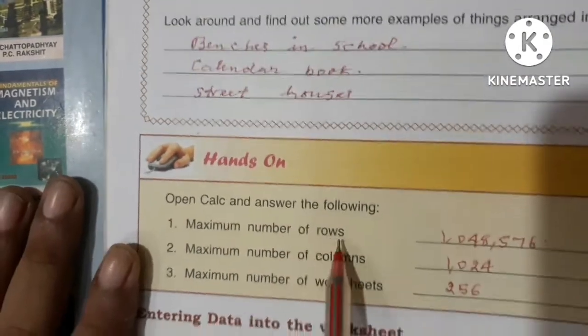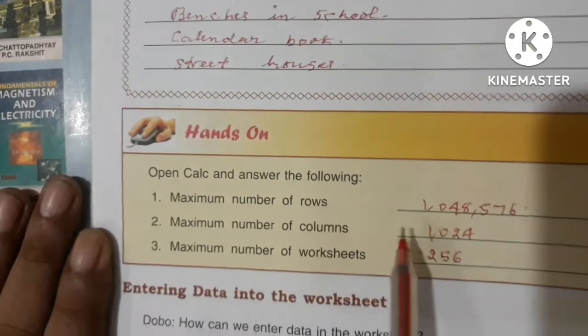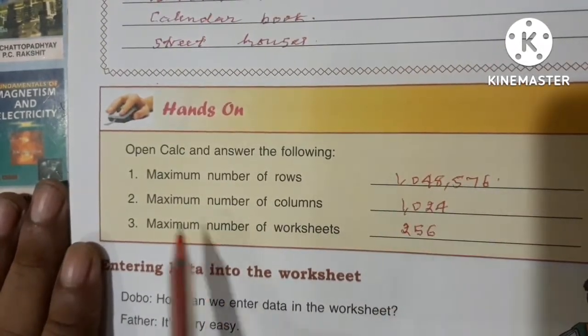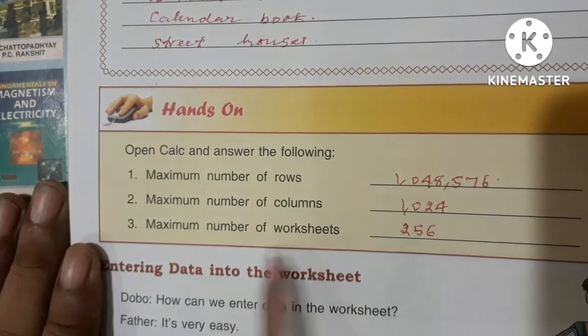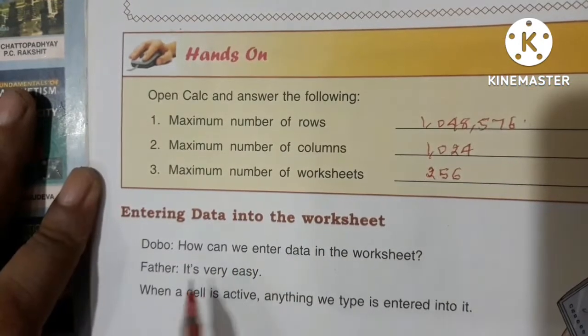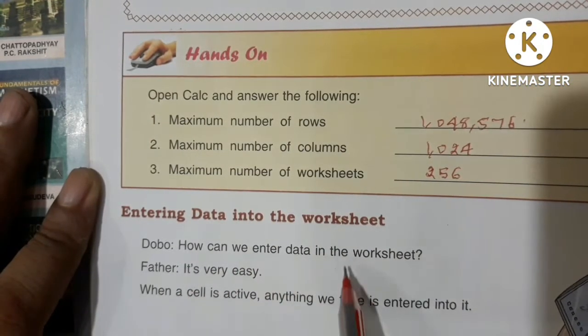Open Calc and answer the following. Maximum number of rows: 1048576. Maximum number of columns: 1024. Maximum number of worksheets: 256. Entering data into the worksheet. How can we enter data in the worksheet?